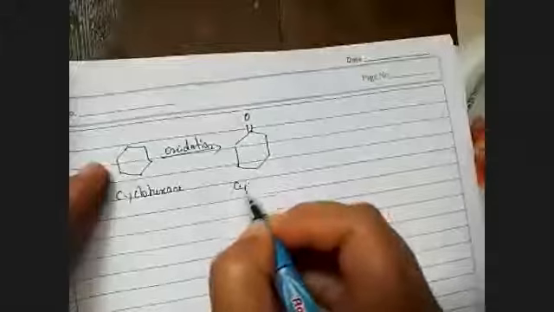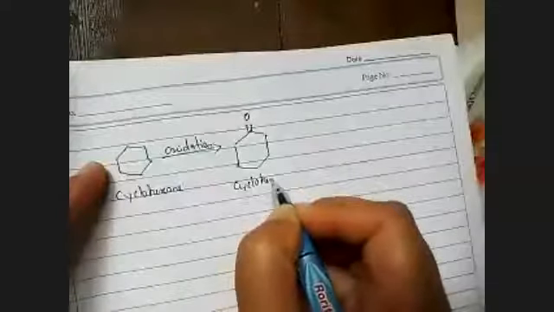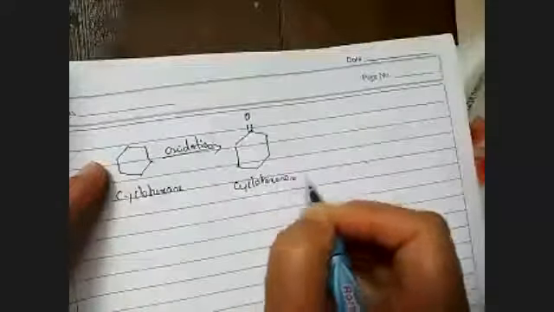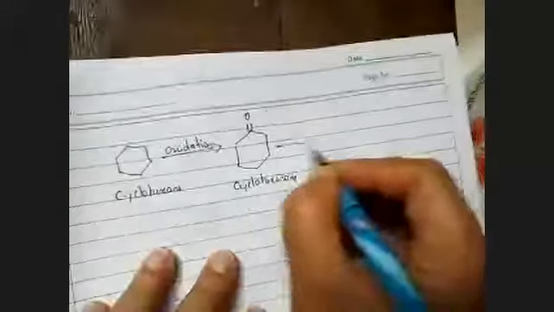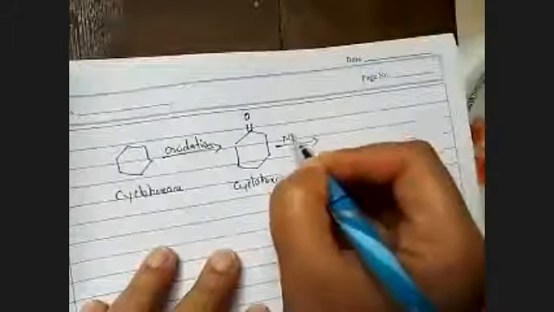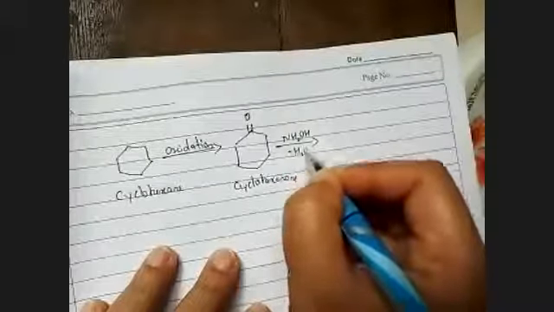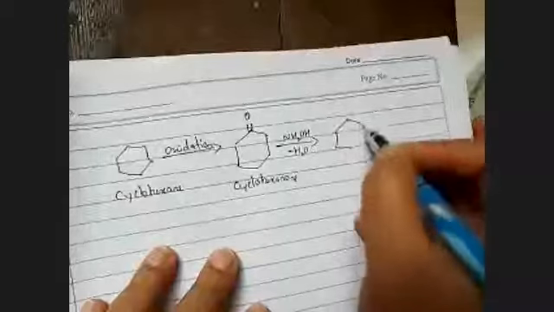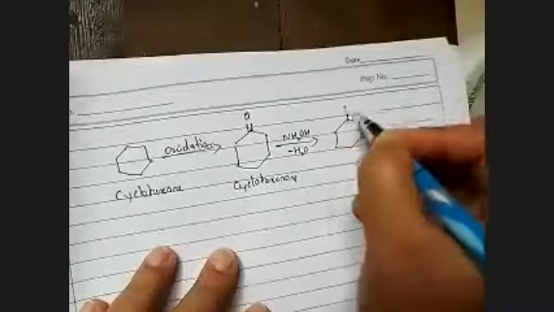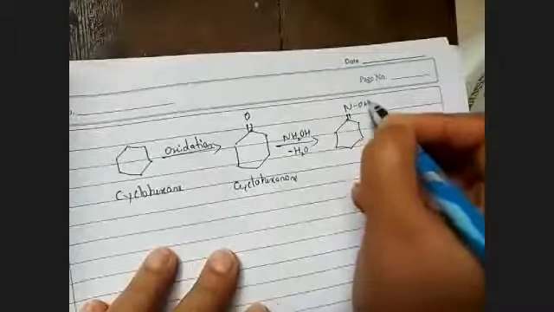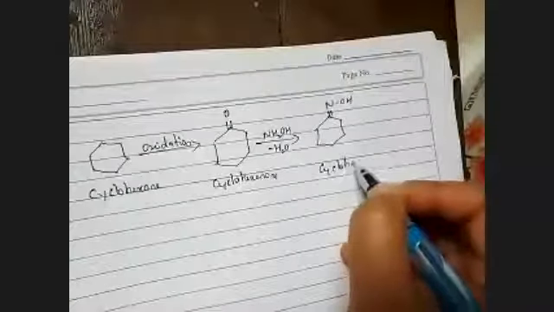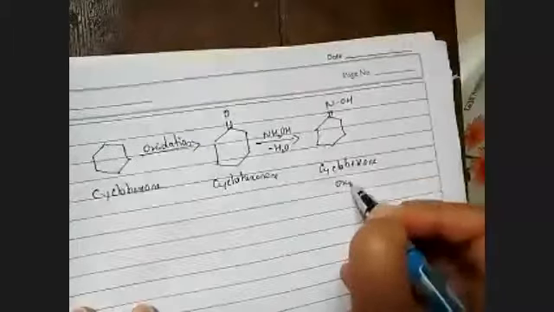This is called cyclohexanone. ON is the double bond of hexanone. And when you react it with NH2OH, your water source, O is replaced by NOH like this. This is called cyclohexanone oxime.